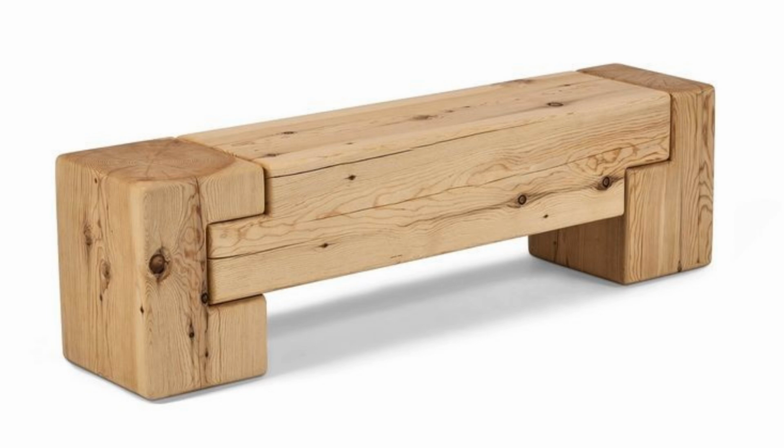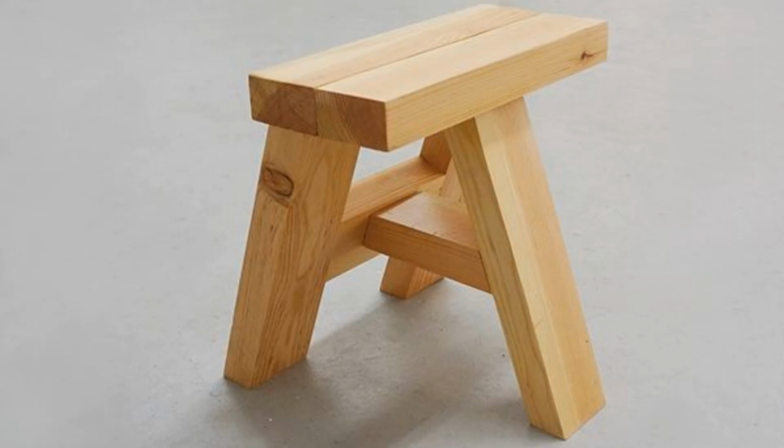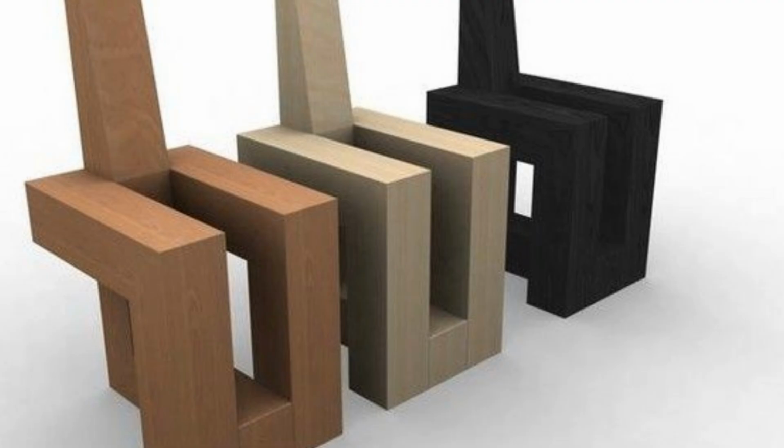Modern wooden chair designs. Modern wooden chairs often blend simplicity with innovative features. Here are some ideas that reflect contemporary trends. Minimalist chairs. Clean lines and simple forms characterize minimalist wooden chairs. Often made from plywood or molded wood, these chairs focus on functionality without unnecessary embellishments.